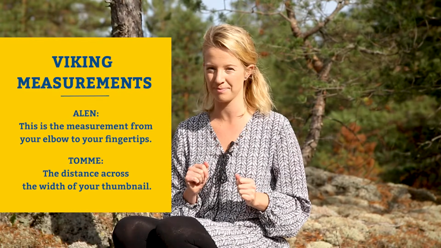Another very interesting fact about Viking life was the way that they used to measure things. Now, they might not have found it interesting because it was normal life, but looking back now, I find it fascinating. One of the measurements was called Arlen, and this was the measurement of your elbow to your fingertips. Another measurement was called Toms, and this is the measurement of the width across your thumbnail.